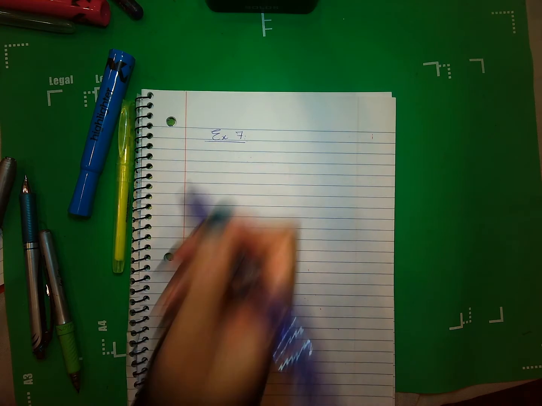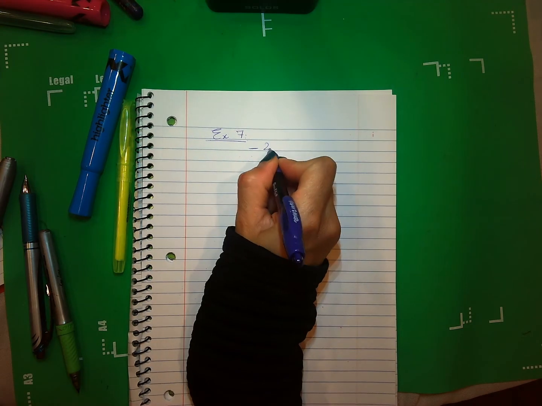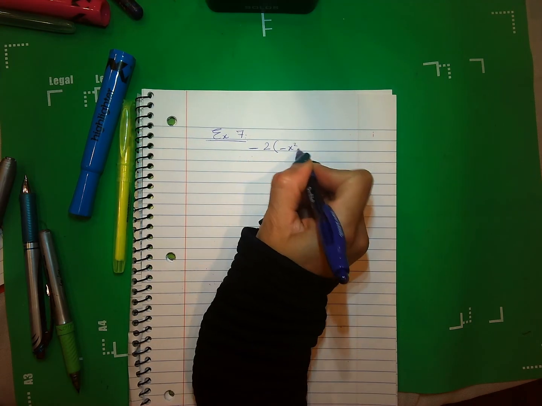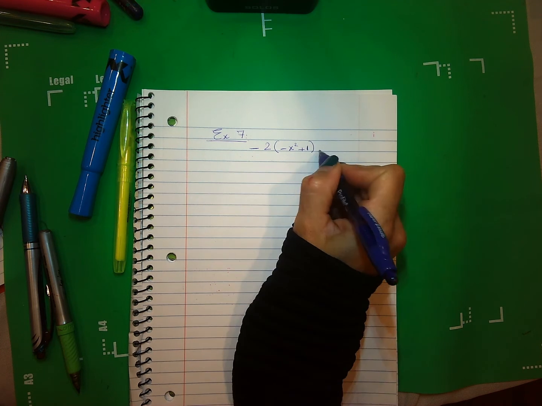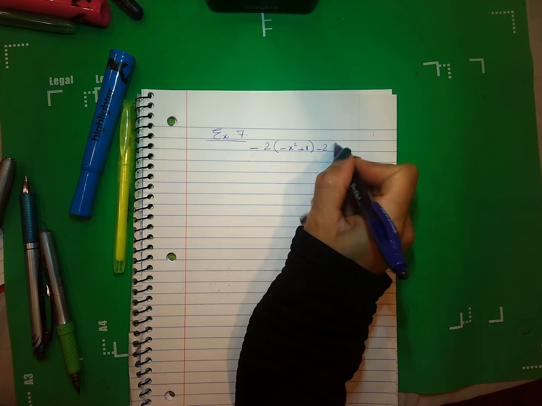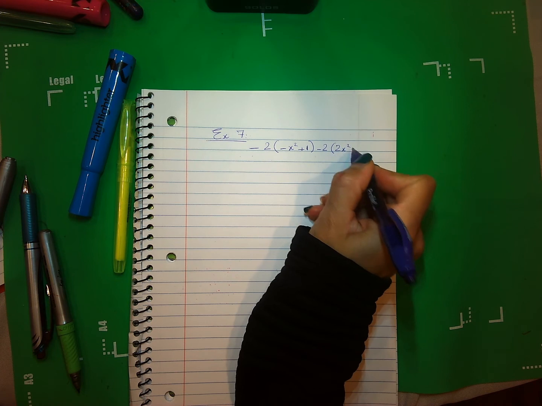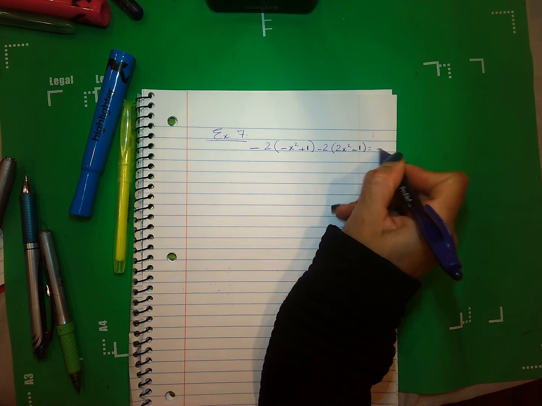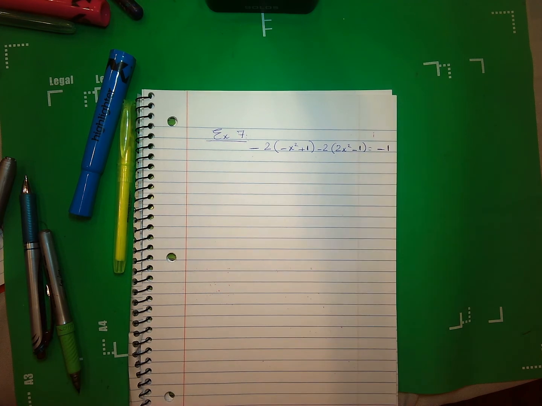And that is negative 2 into negative x squared plus 1 minus 2 into 2x squared minus 1 equal to negative 1. So, how do I do that one?